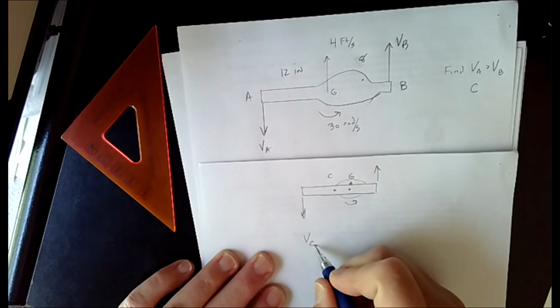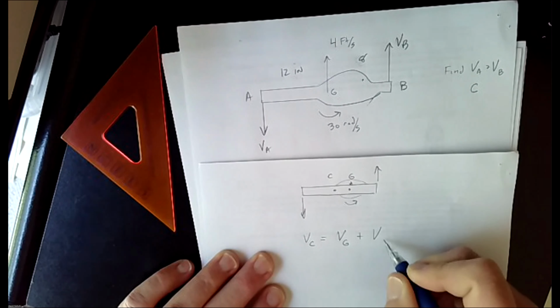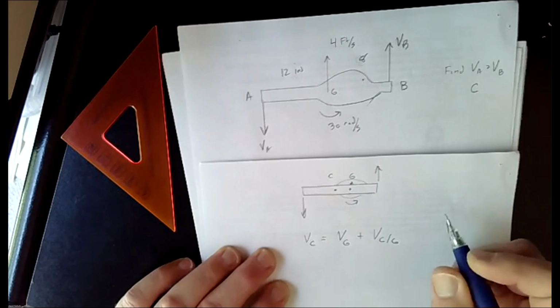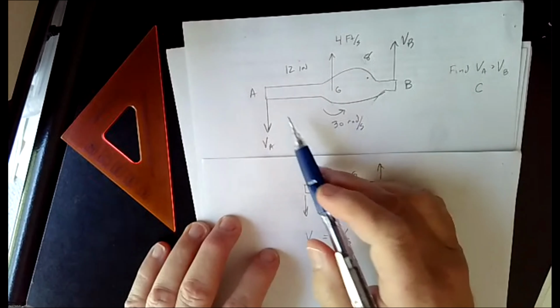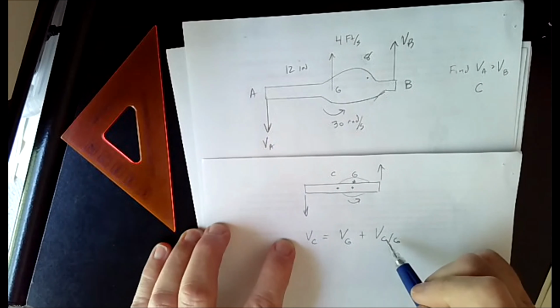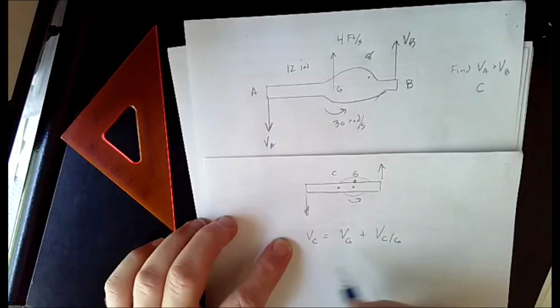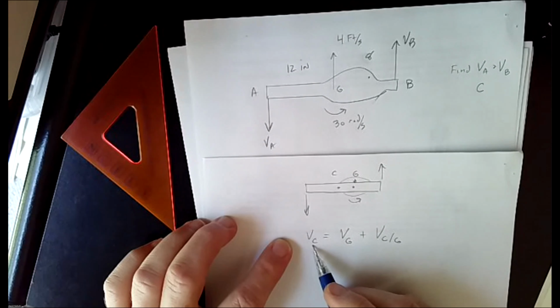So velocity of C equals velocity of G plus the velocity of C relative to G, doesn't it? Just like we did before, we can write this relationship too. You can kind of see where this is going because we know at the instant center, this is 0.